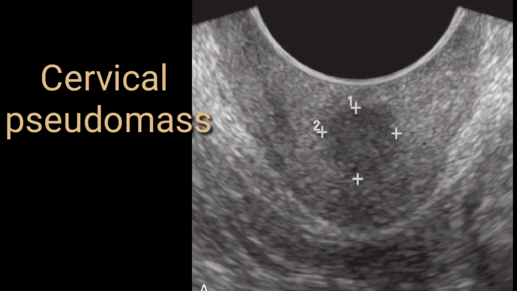This is quite an interesting slide here. This area, this hypoechoic lesion, which is indicated by certain measurement, this is called a cervical pseudomass. This is not a pathological process. This happens because there is a twist in the cervical neck and cervical body when it is joining with the uterus. Because of that twist, a small muscular fibrillar pattern appears in such a way that it will mimic like there is a tumor.